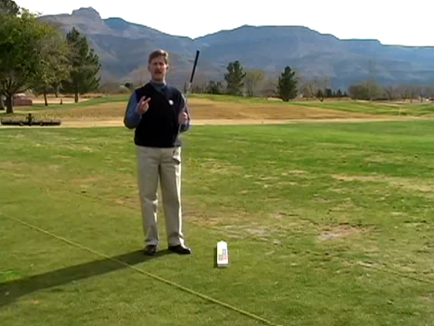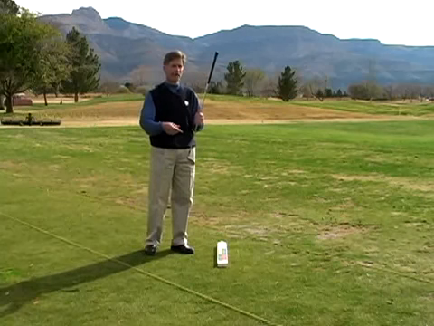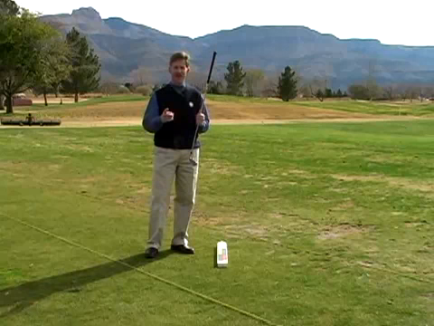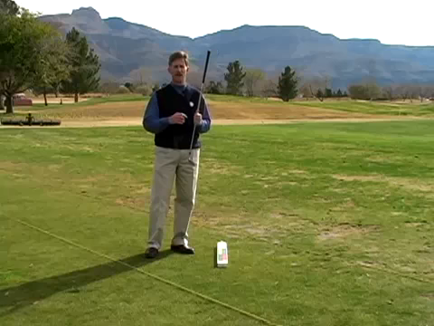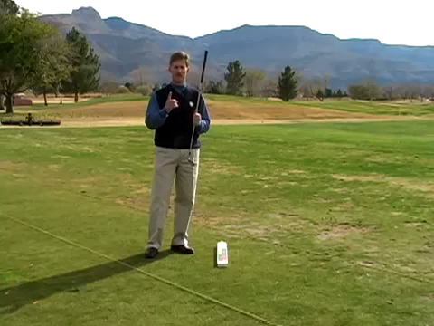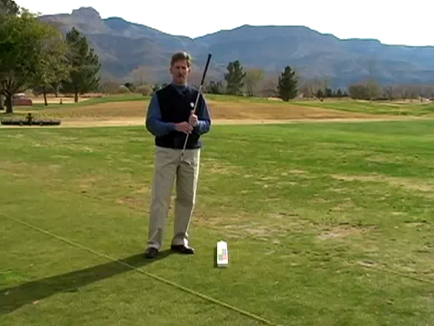The second one is speed. The faster you swing the club, the further the ball goes. But remember, that's based on solid contact. So if you don't hit the ball solid, but you have a high swing speed, you're still not going to hit it very far. So guess what? If you want to hit it far, the first thing is to learn to hit it solid. Then you're going to start to hit it further.